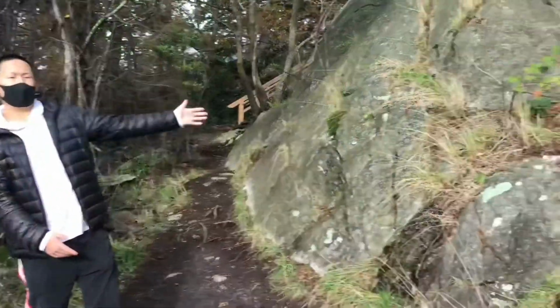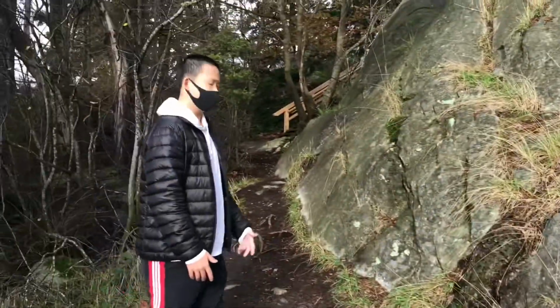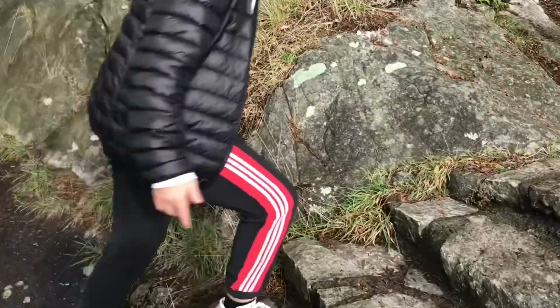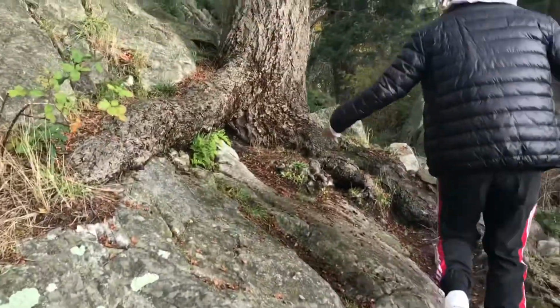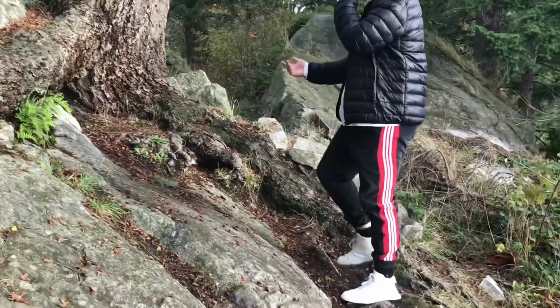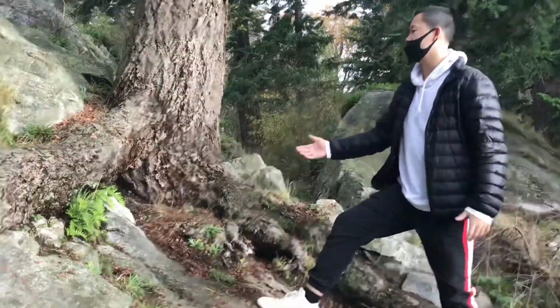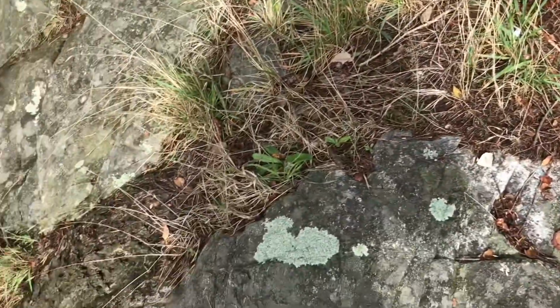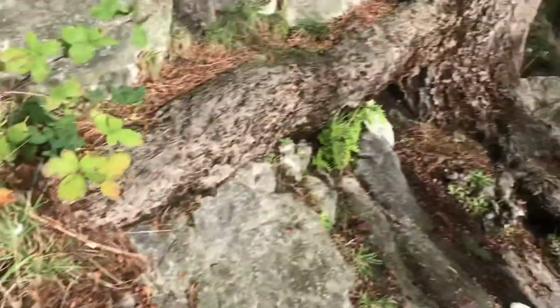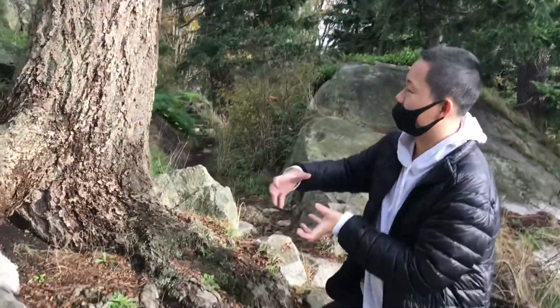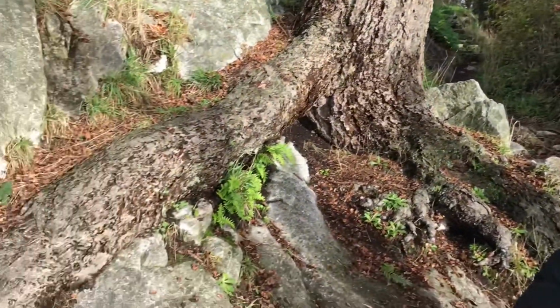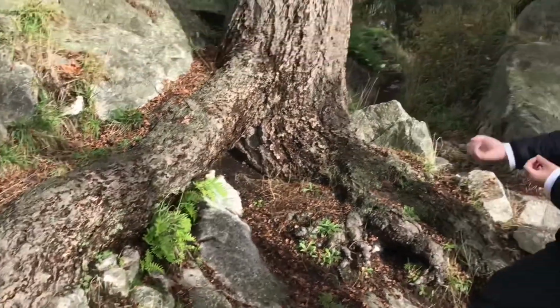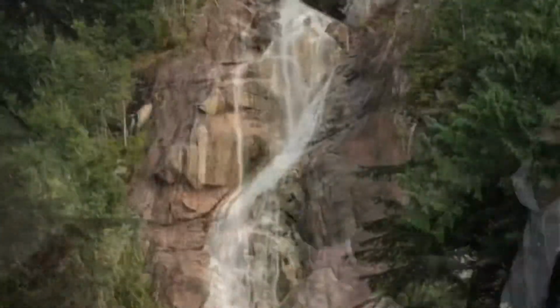Here's a good example of root wedging. As you can see here, root wedging is when roots grow into cracks in rocks, and while they continue to grow, they expand the rocks. As time goes by, the space will become larger and larger. You can see this tree growing between those rocks.